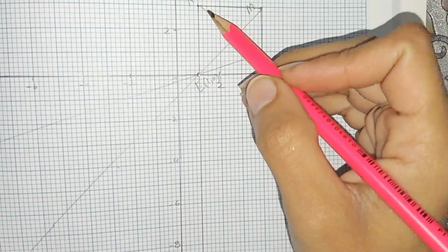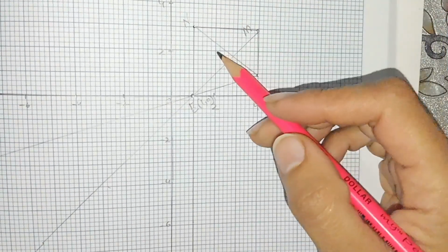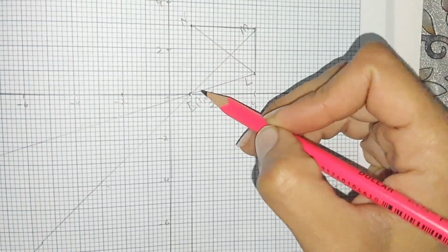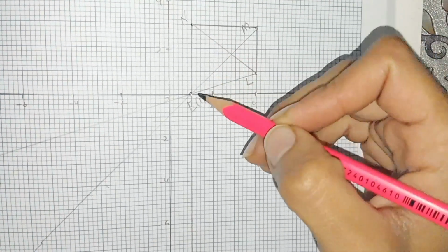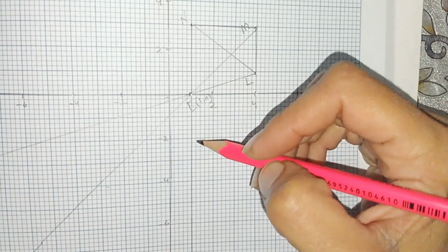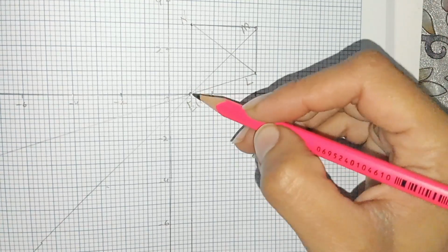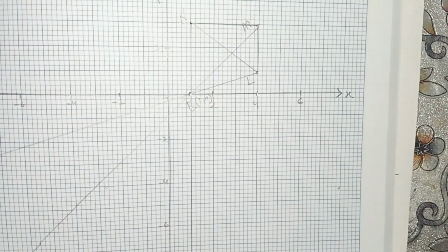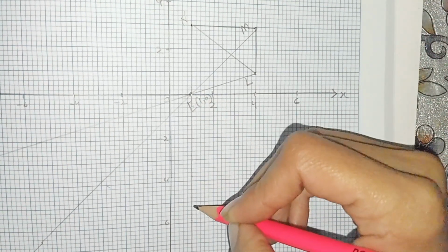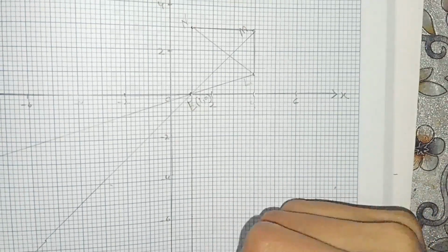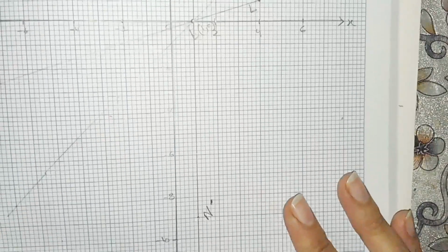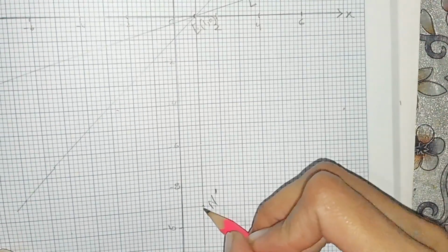Now students, we first draw the point N prime, and the scale factor is -3. N is 3 points away along the y-axis. Now we multiply 3 by 3, we get -9. Now we have to move 9 points away from the center of enlargement, downward: 1, 2, 3, 4, 5, 6, 7, 8 and 9. N prime comes there. This is the N prime.